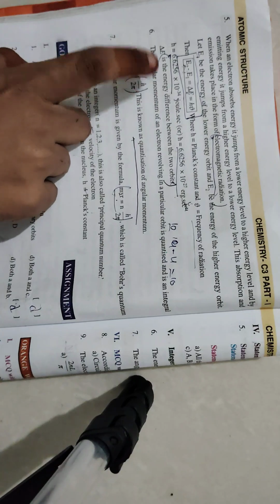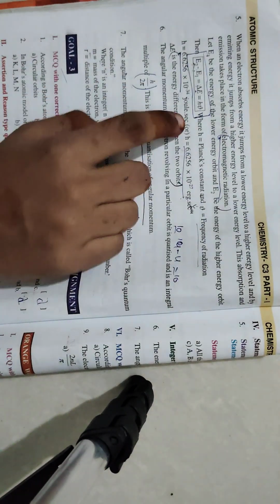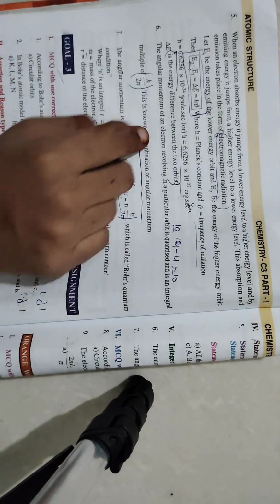We will not get this point in every goal, so we have to underline it for remembering. Delta E is the energy difference between the two orbits. What is delta E? It is the difference between the higher energy orbit and the lower energy orbit. That is the energy difference between the two orbits. Easy. What is the h value in joules and ergs? It is 6.625 into 10 power minus 34 joule seconds, and 6.625 into 10 power minus 27 erg seconds. It has two values, in ergs and in joules. Remember it.